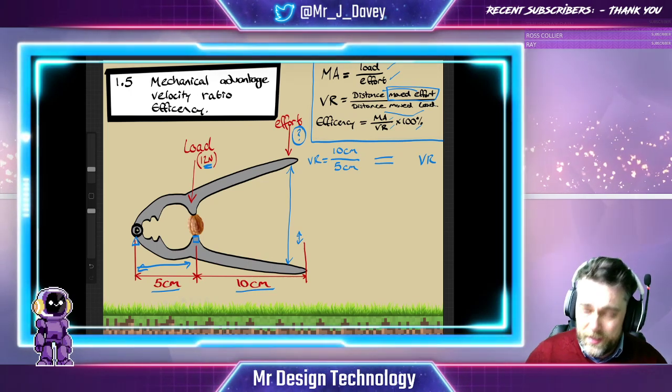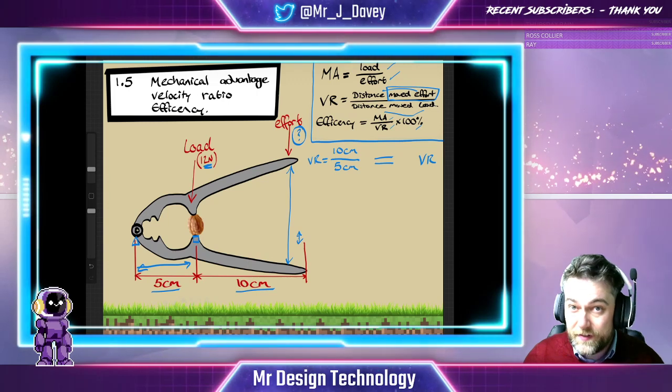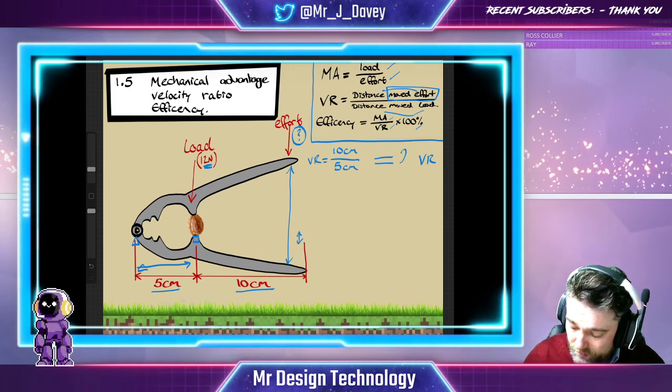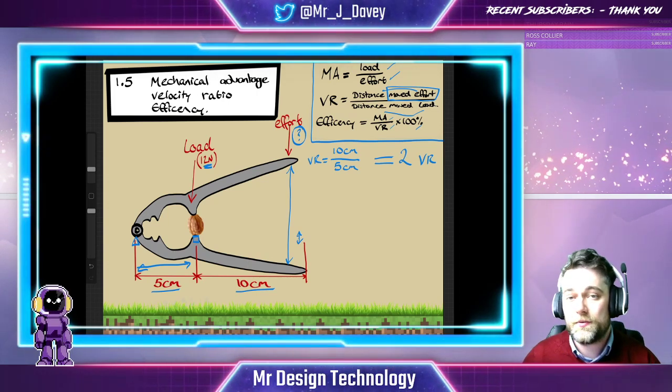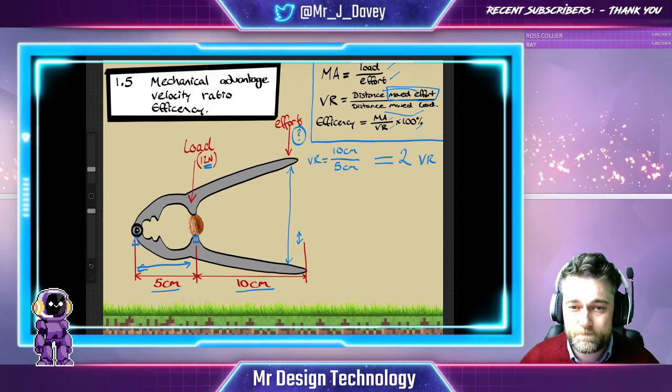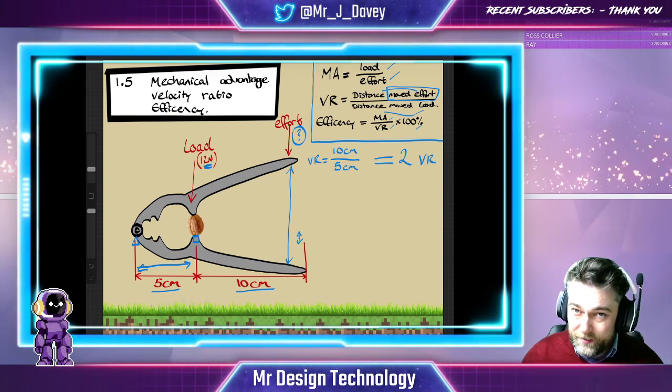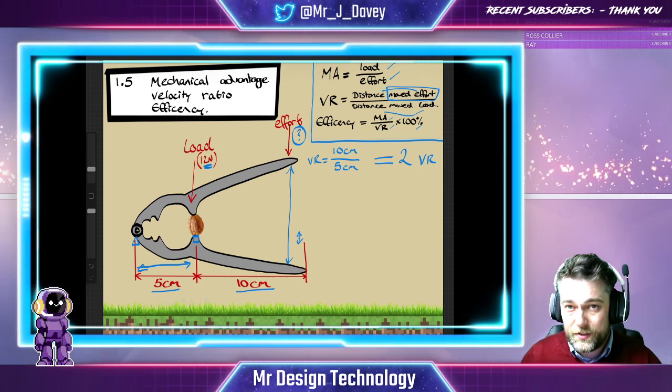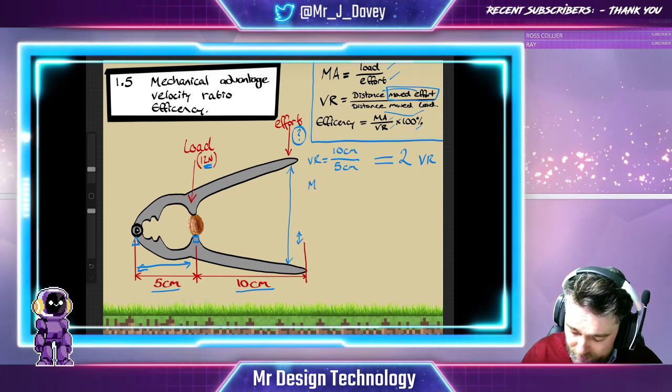Okay, so it's fairly straightforward here. We've got 10 divided by 5, which of course will equal 2. So our velocity ratio in this case is equal to 2. Now, over to mechanical advantage, and that little tip I was going to teach you. I'm going to show you that technique right here.